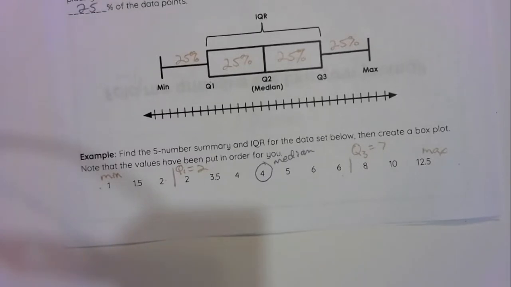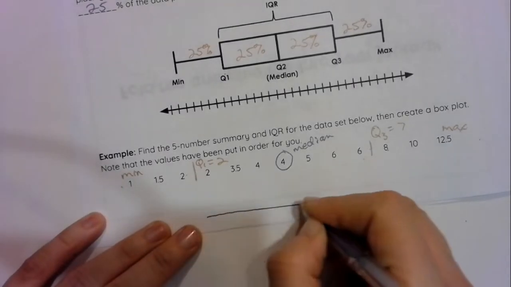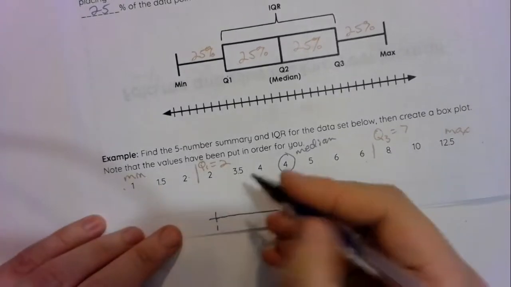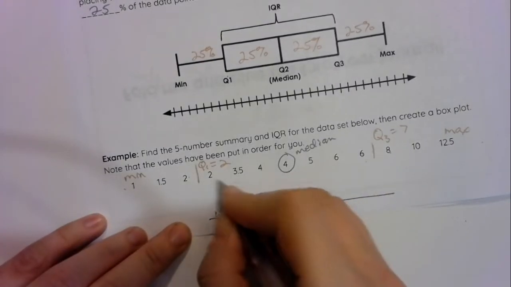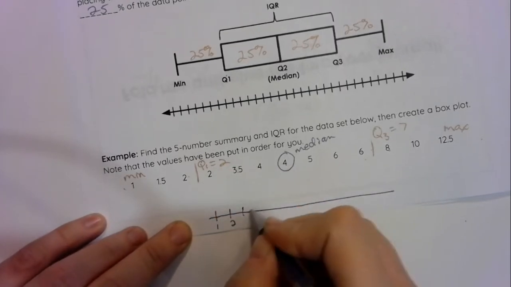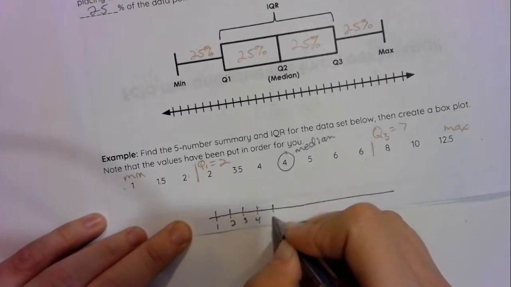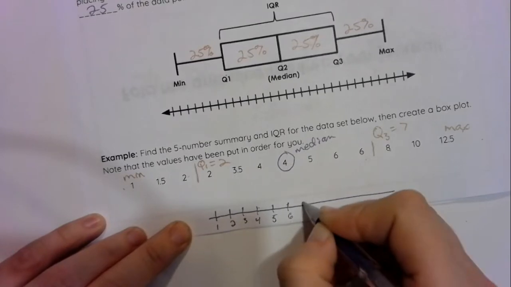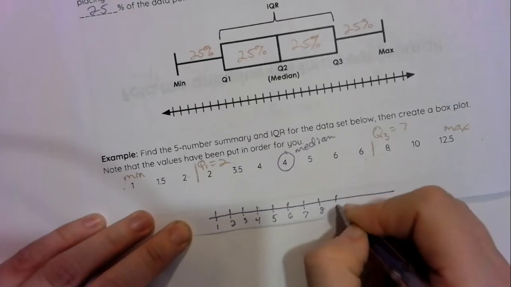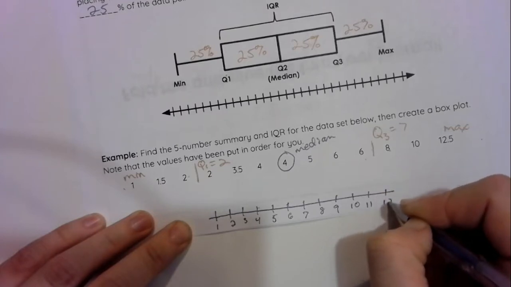Okay, so in this little spot below, I'm going to make my box plot. To draw a straight line for a number line, start at 1. So that's my minimum. And then 2, that's my Q1. Then 3, 4, well, that's my median. 5, 6, 7, that was my Q3. 8, 9, 10, 11, 12.